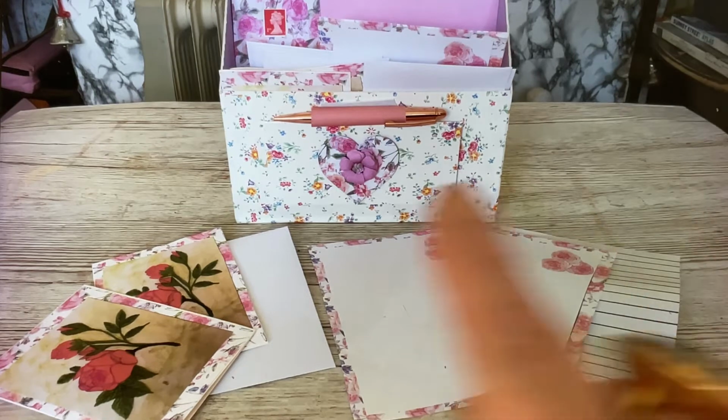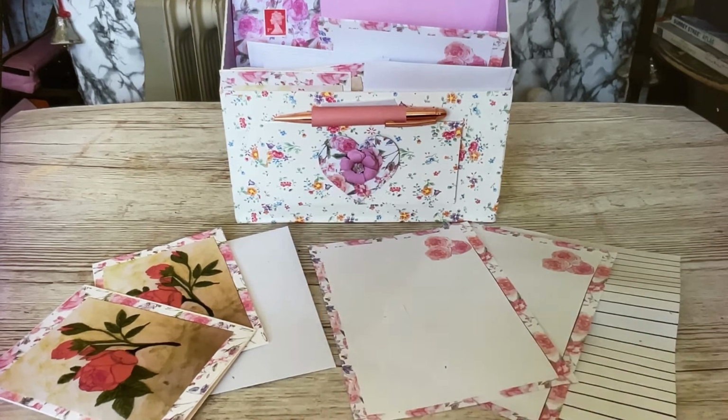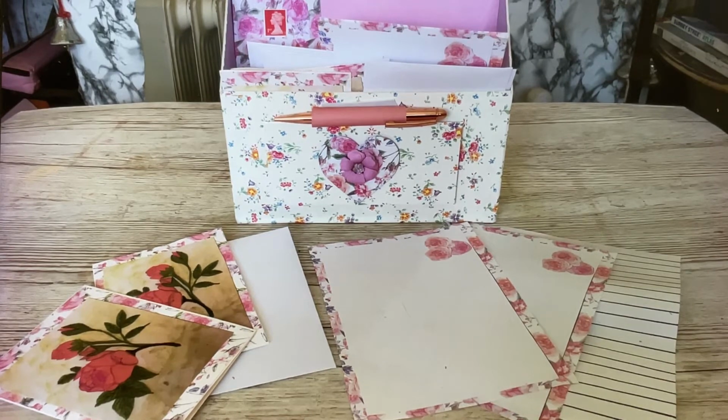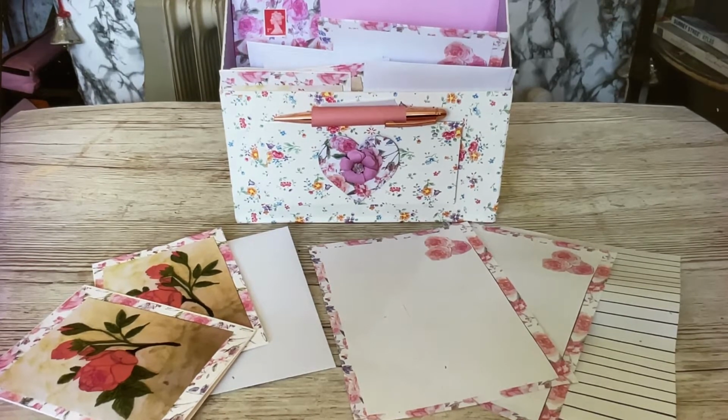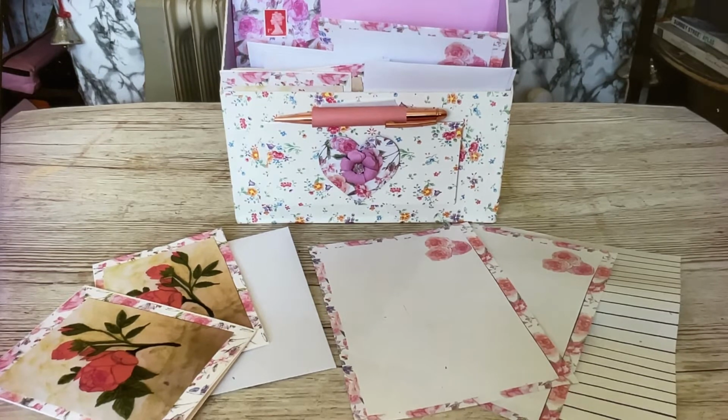So I'm going to use the same set that I used when I was showing you how to price your items, which I hope you found useful. And indeed I hope you'll find this one useful. So, this is the setup I've done for the first one.